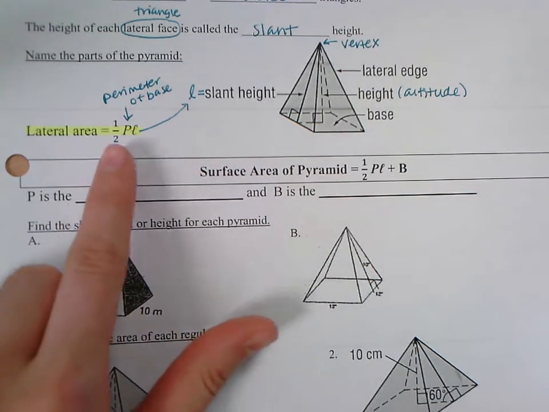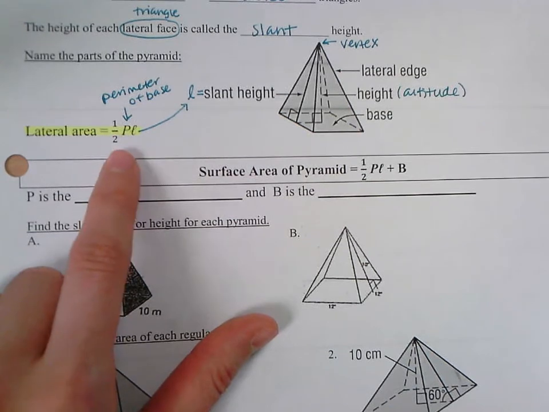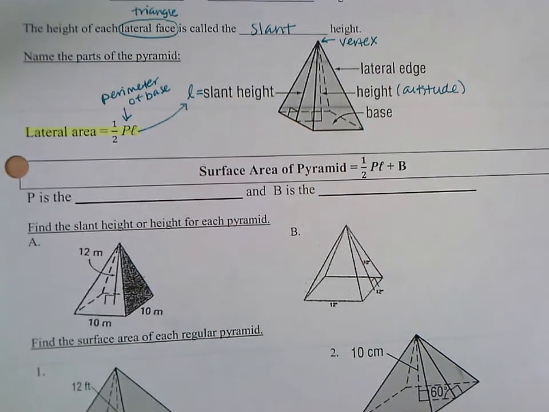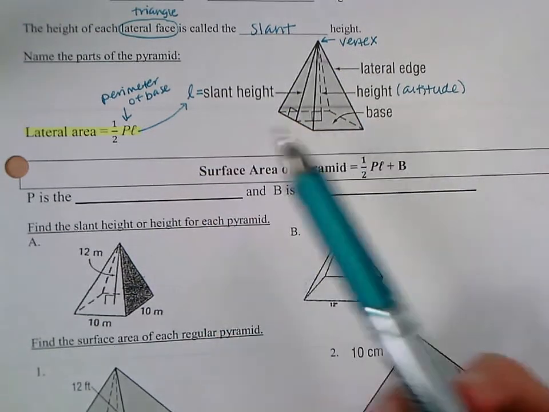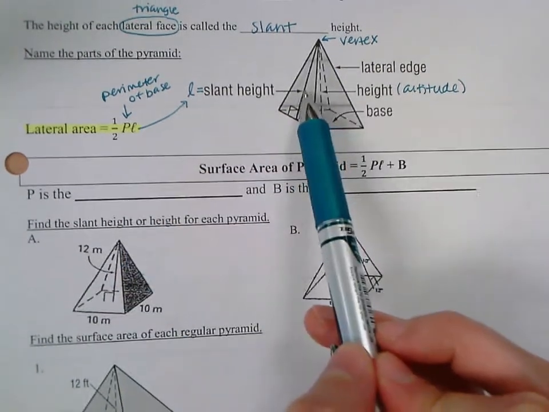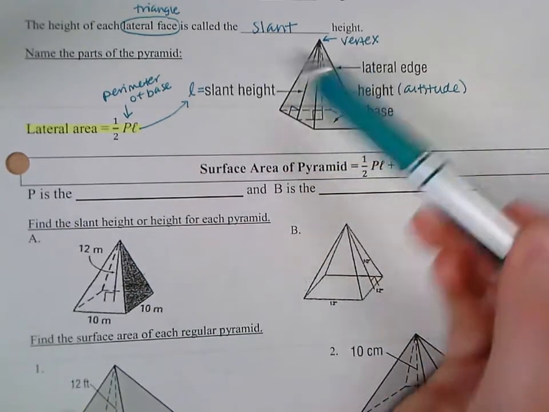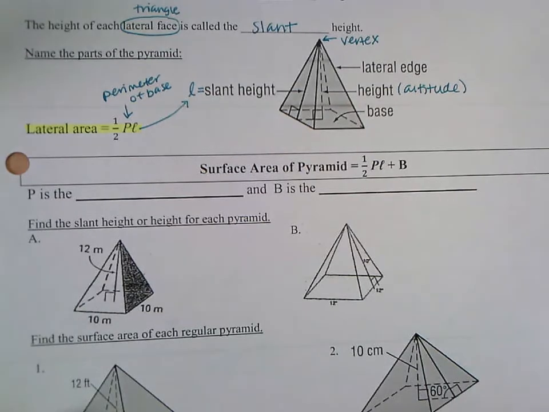To help explain this formula a little bit, because with prisms and cylinders, it was just the perimeter of the base times the height of the actual solid or actual figure. So if you're finding the areas of all of these triangles, each triangle has an area of 1/2 times the base times the height.